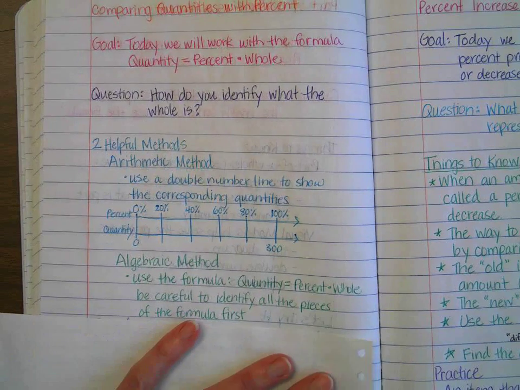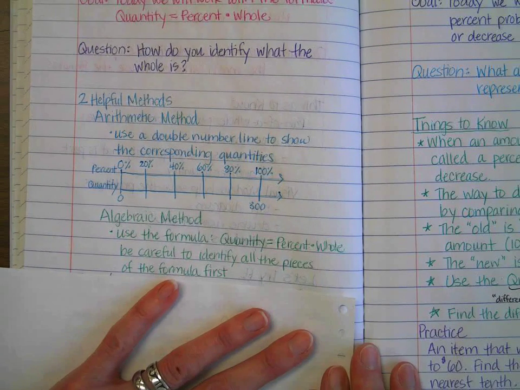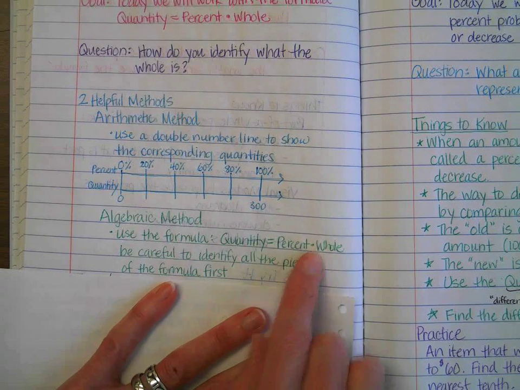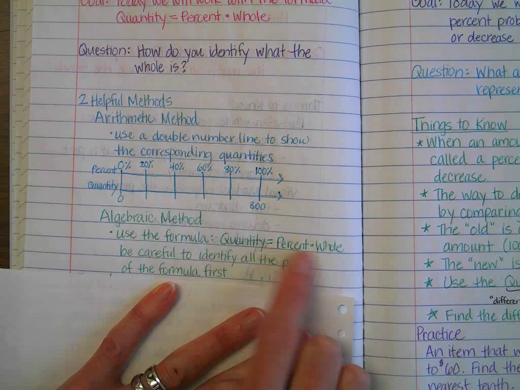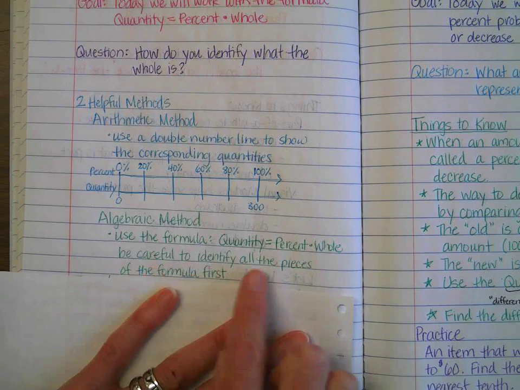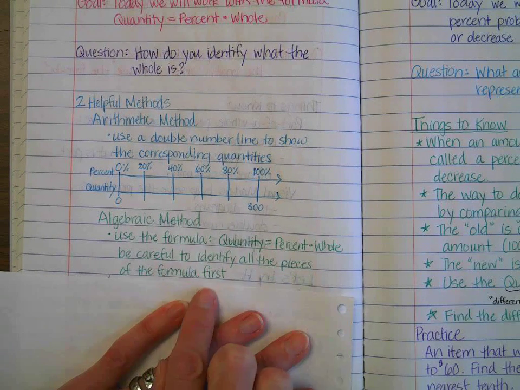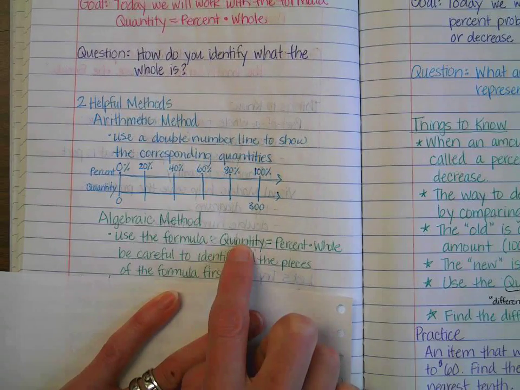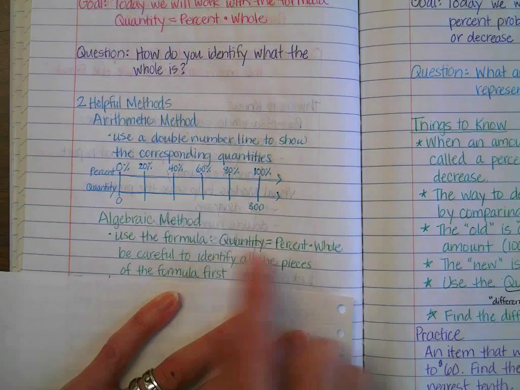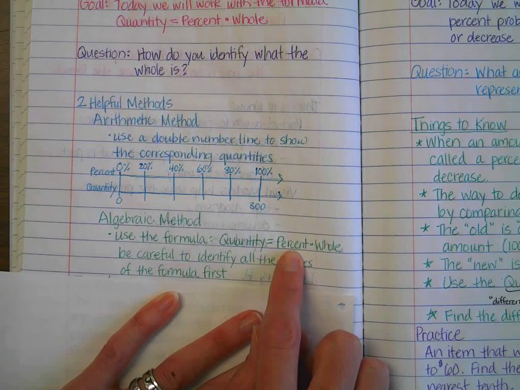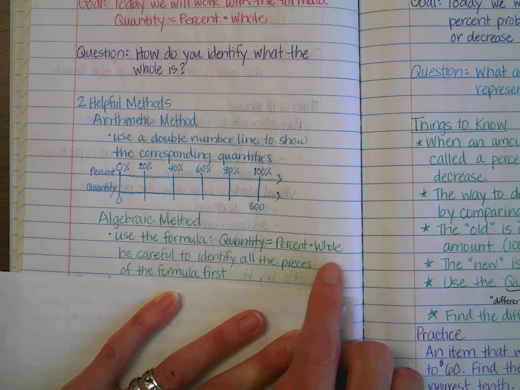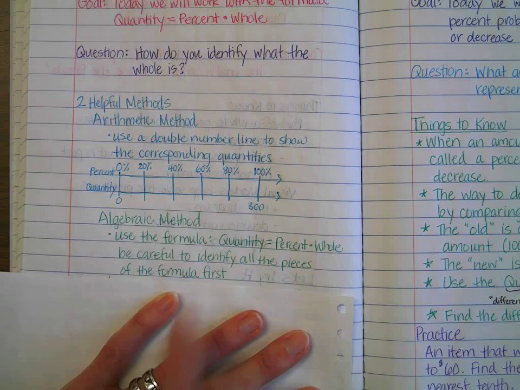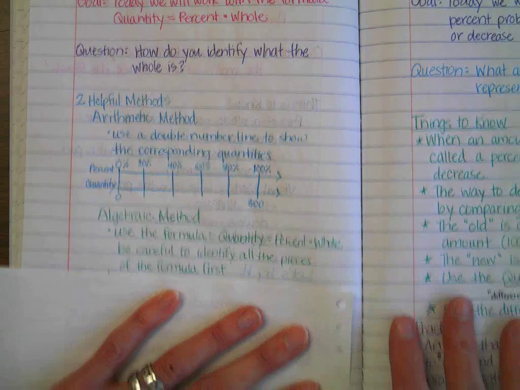The second method is called the Algebraic Method, and that is when you use the formula that we talked about in our goal: quantity equals percent times whole. Be careful to identify all the pieces of the formula first. I want to know which amount in the word problem represents the quantity, which amount represents the percent, and which amount represents the whole. You have to figure those out first before you can use the formula to help you solve.